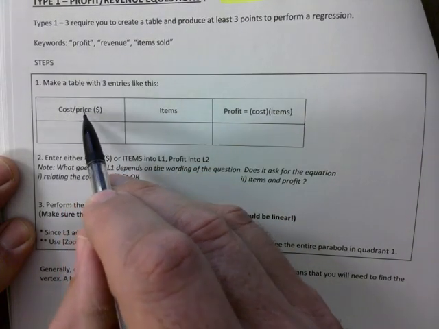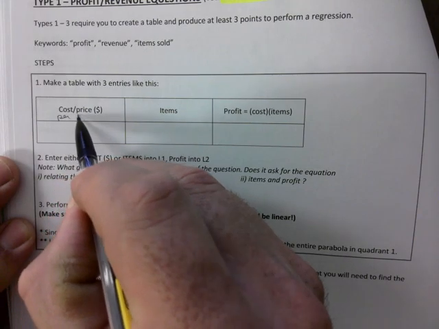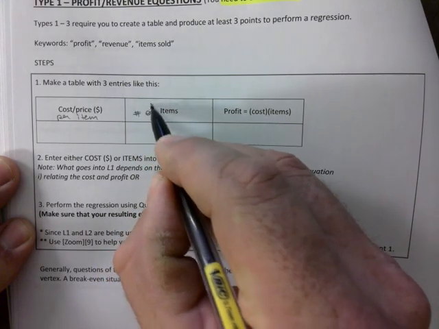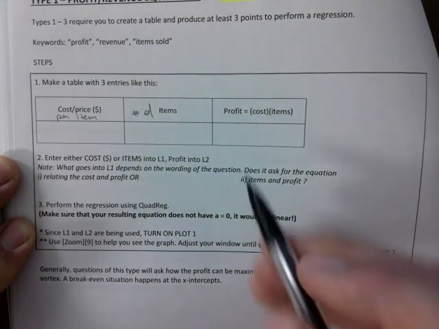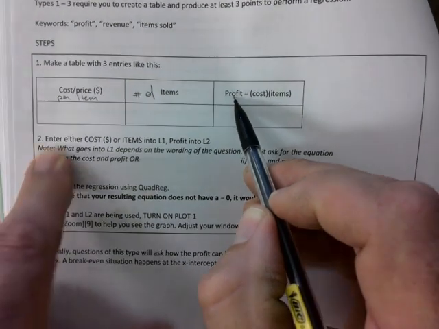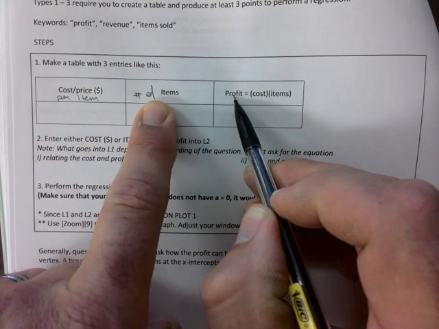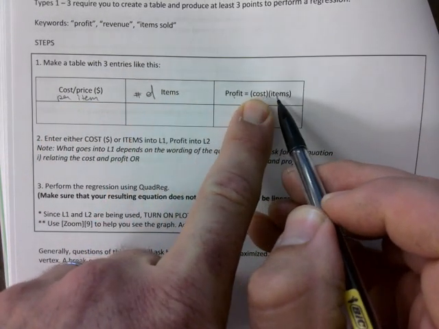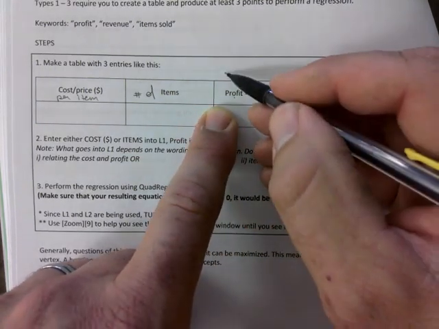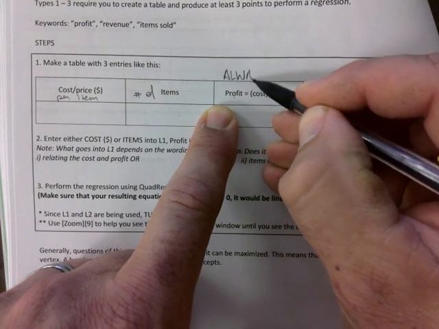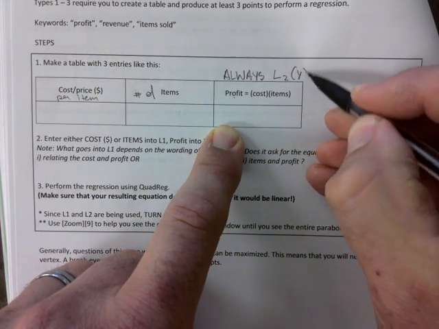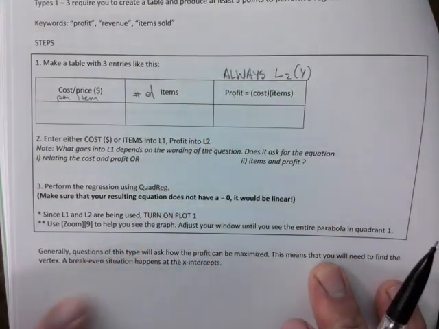So this is the cost or price per item. And this would be the number of items, just to be clear, number of items. And the profit, right? The profit that you make is by taking the cost per item, multiplying it by the number of items. That's why it's stated this way. Okay. This last column is always L2 or our Y variable. Okay, this last one is always going to be our L2 for sure.